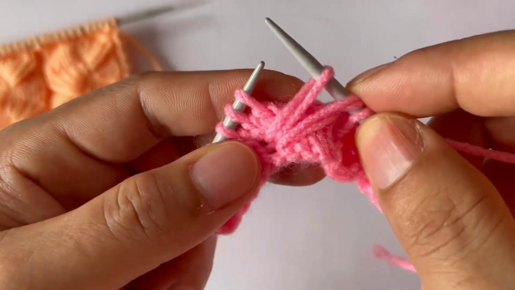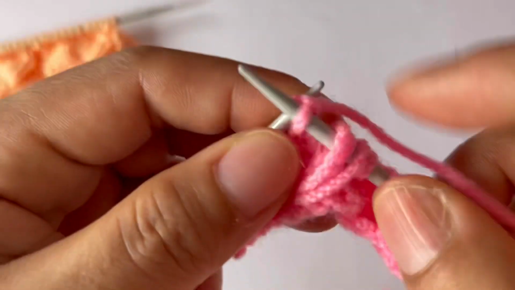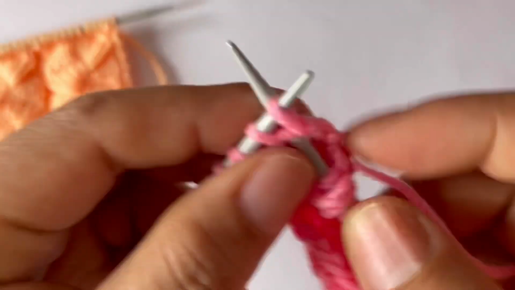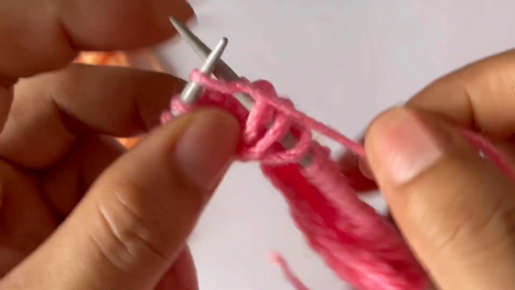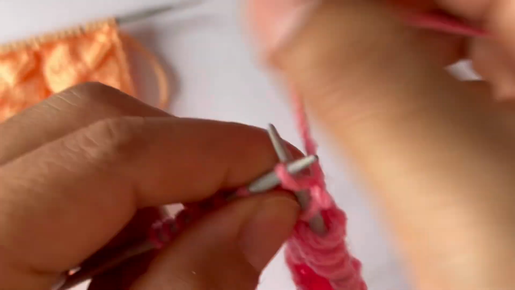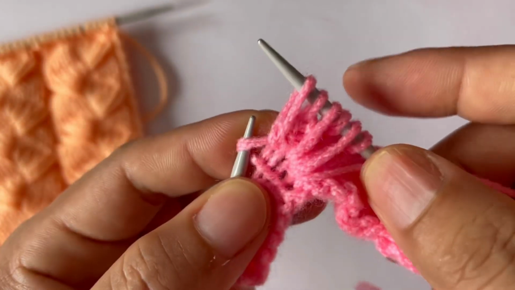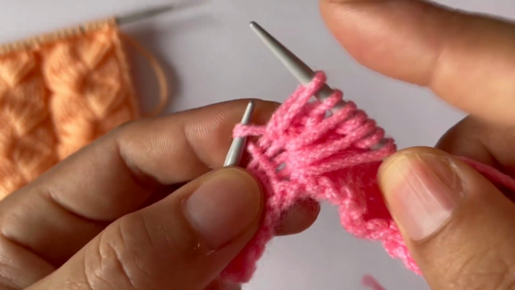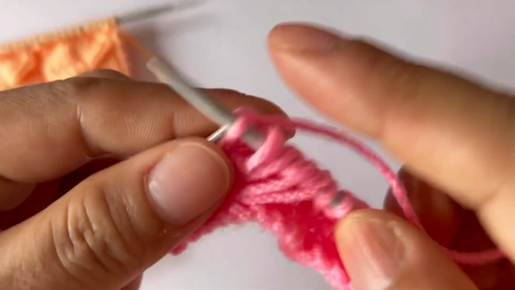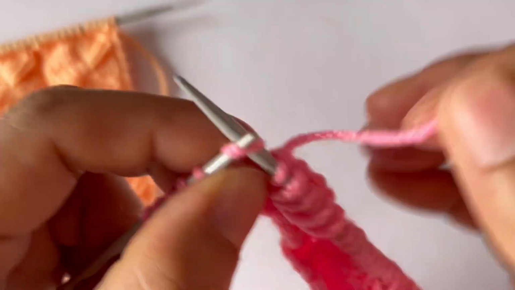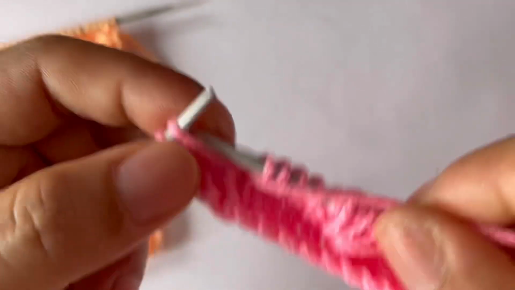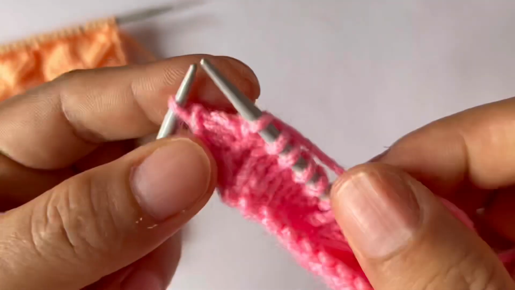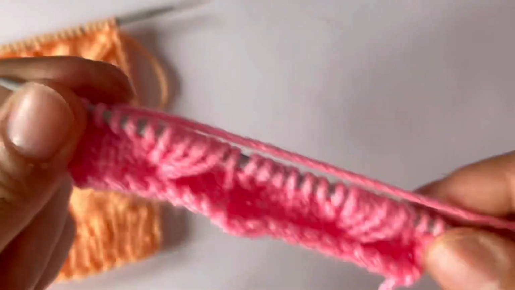2, knit 1, draw a loop from the second hole. 3, knit 1, draw a loop from the first hole. 1, 2, 3, 4 and then knit 1, and here knit 4. 1, 2, 3, 4 and purl 1. Your edge stitch, knit on the right side.